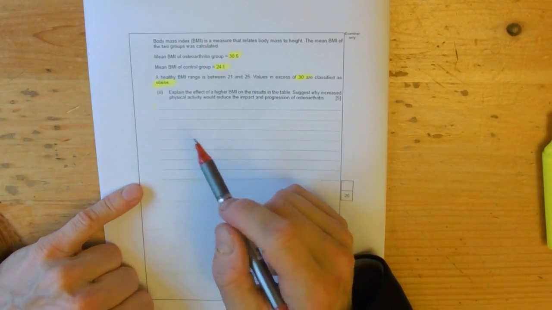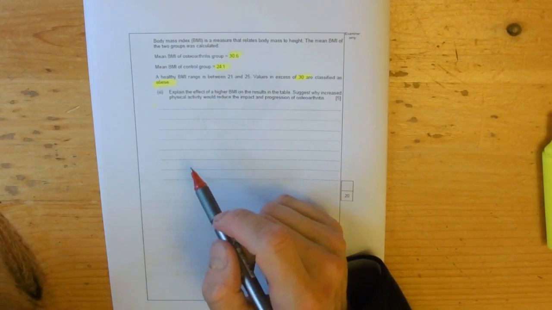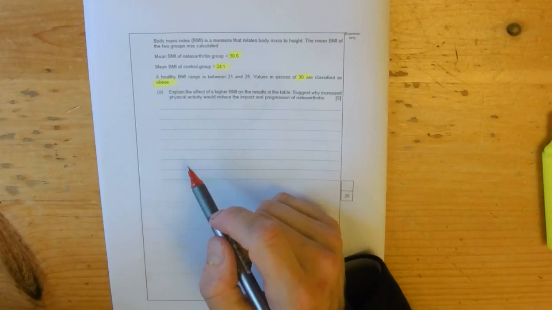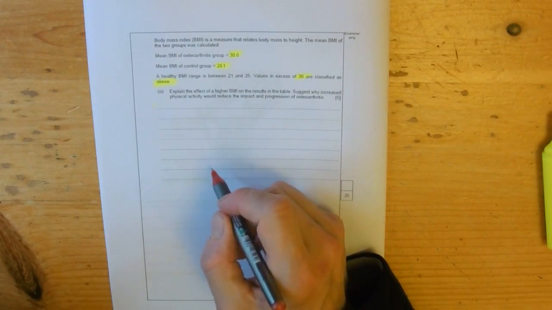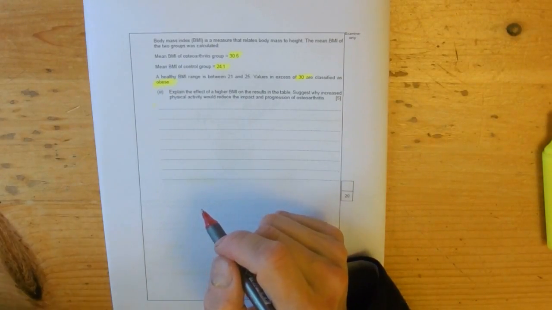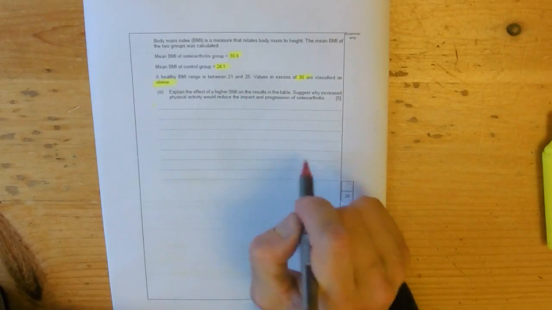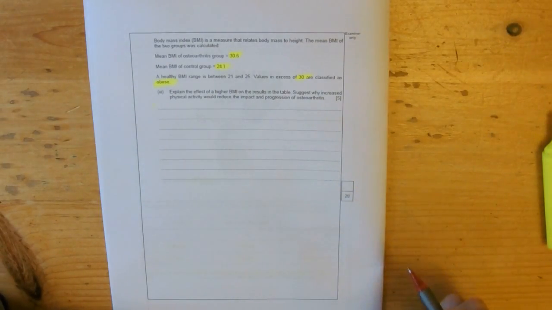And the last two are, so those are 4 that you should get. The last 2 marking points are really just general points about exercise and what happens to the muscles around the joint, and flexibility, cartilage growth, and so on. Some general points about the benefits of exercise. And that's your 20 marks.